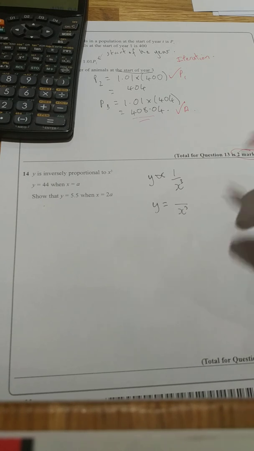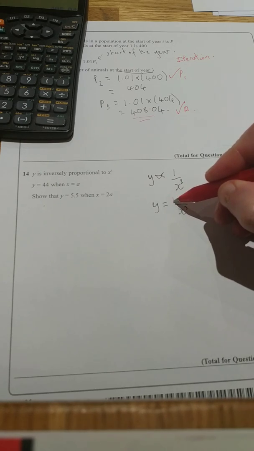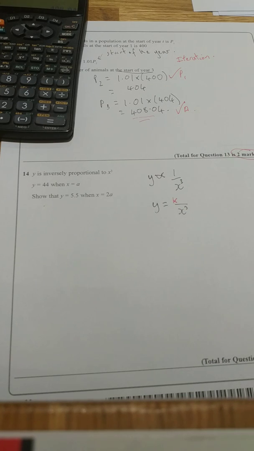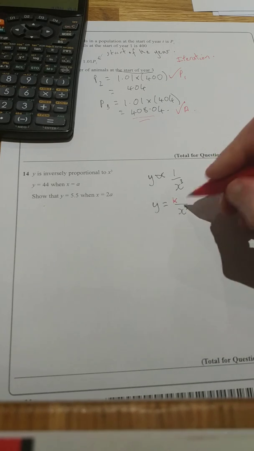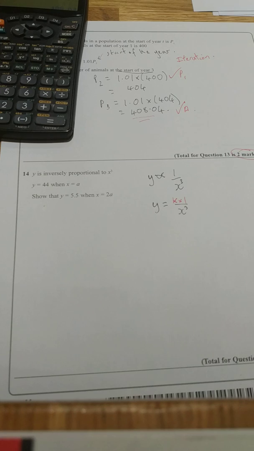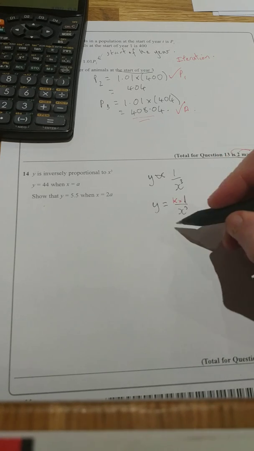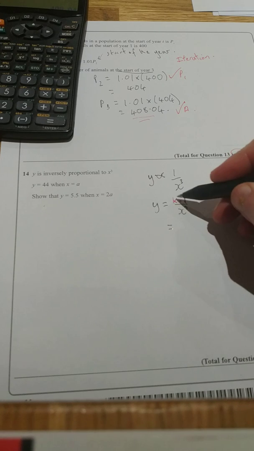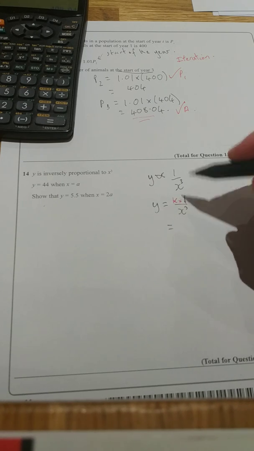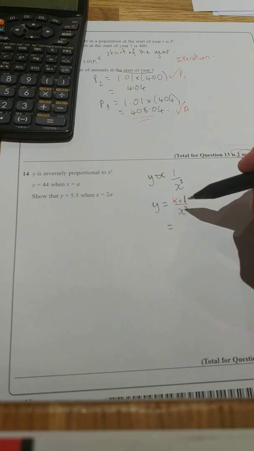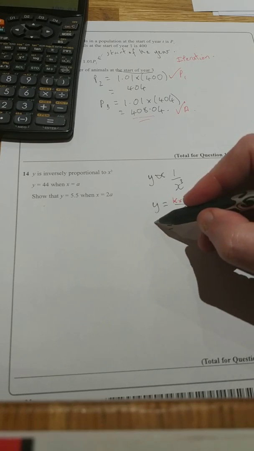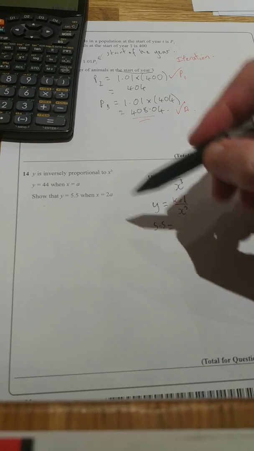So this is timesing that previous one by a constant. So it's the same, just multiplied by a constant. And we want to work out what this multiplier is, which completes the formula. So substitute in the values they've given us.